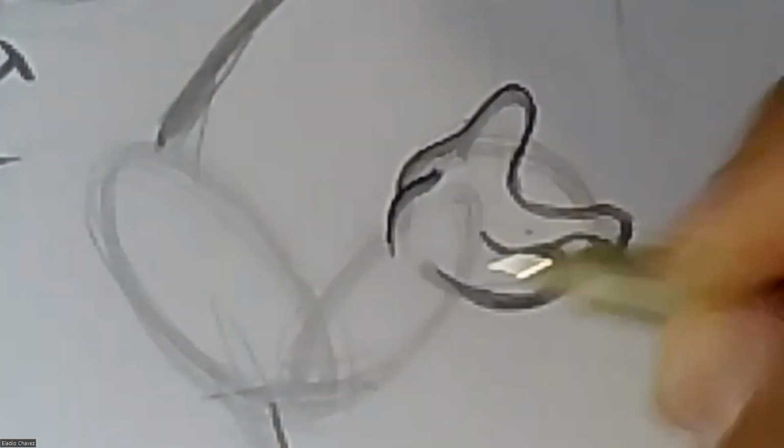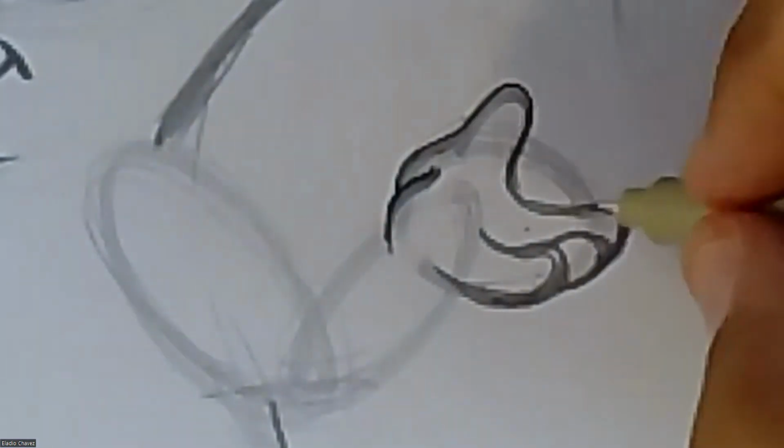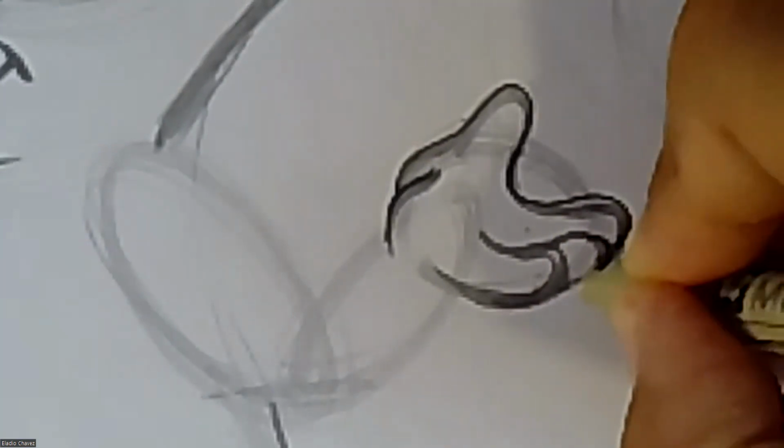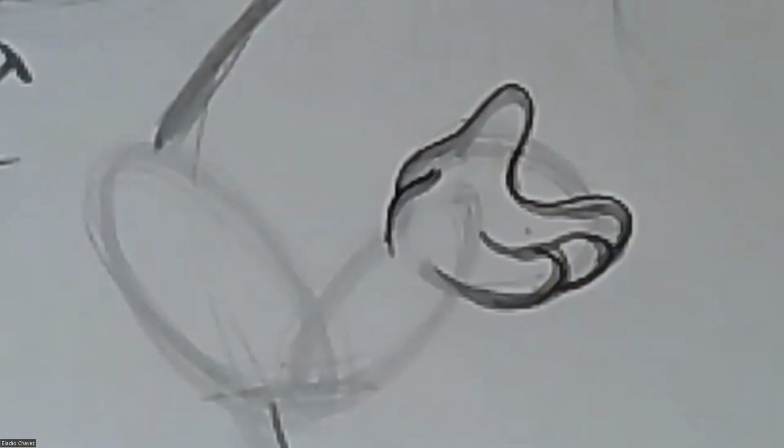That's it. That's it. Then ink it in. An ink pen. Yeah, this is a really fine ink pen. These microns are really nice. Hard to ink this in. All right.